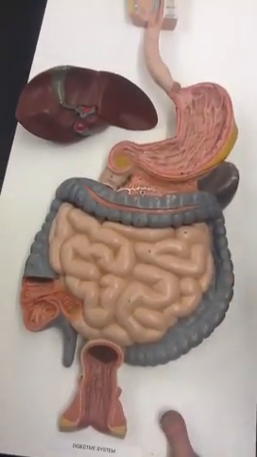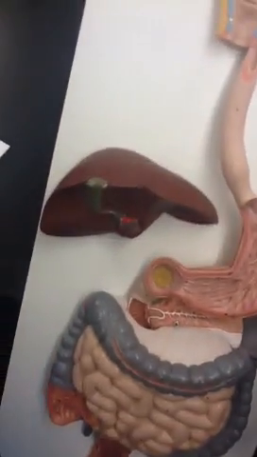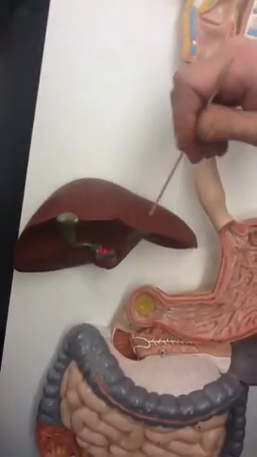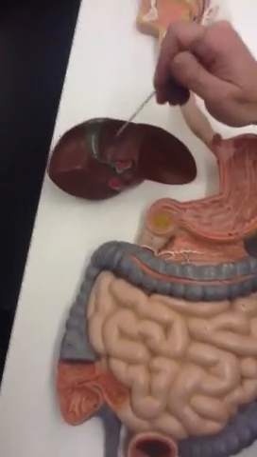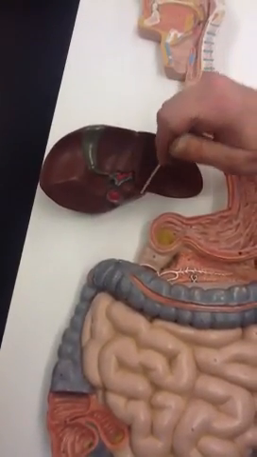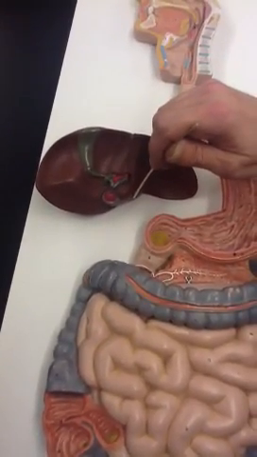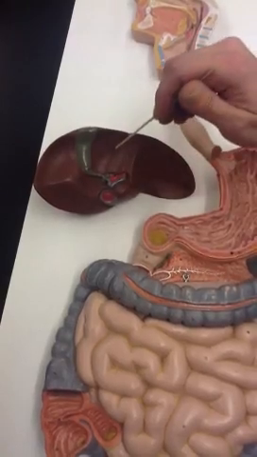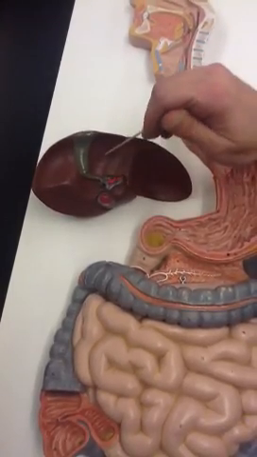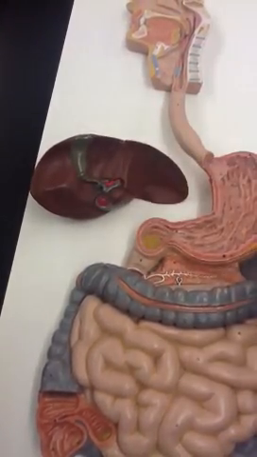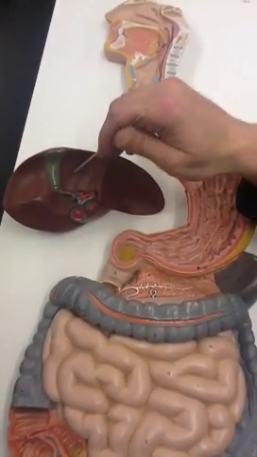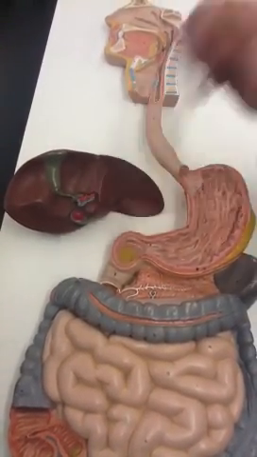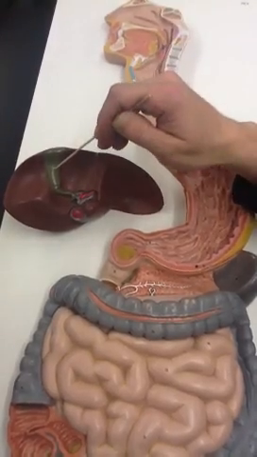So then the liver over here, you have the different lobes. You have the right lobe, the left lobe, the caudate, and the quadrate. So right, quadrate, caudate. Right, left, quadrate, caudate. Okay. Gallbladder's right here.